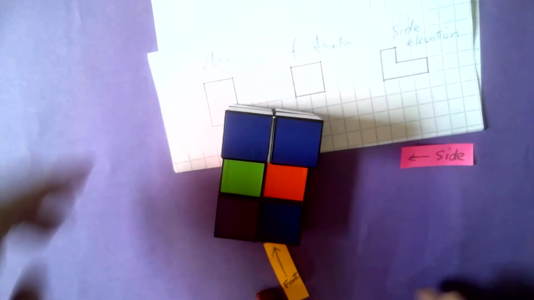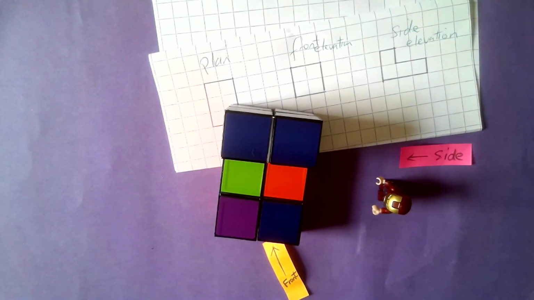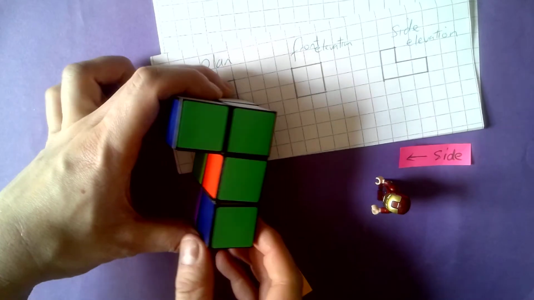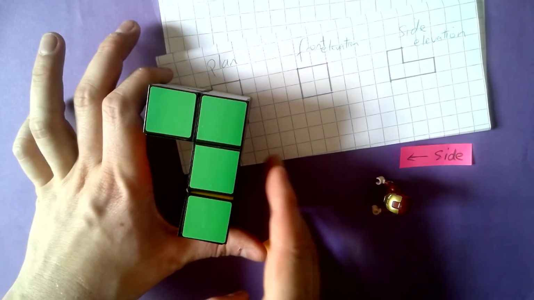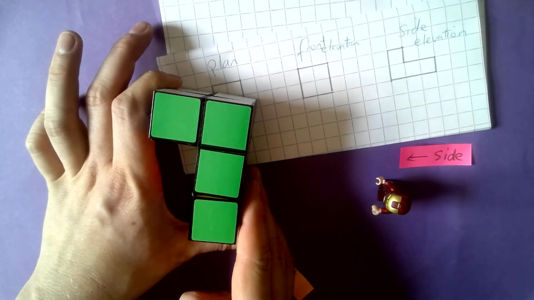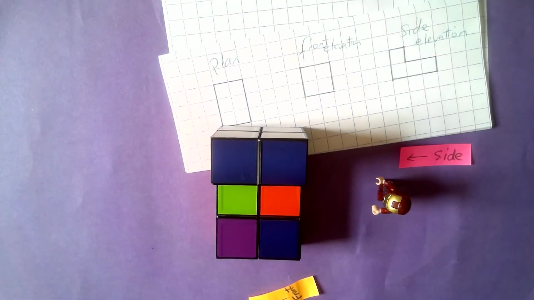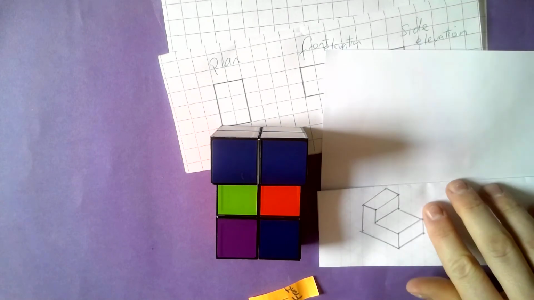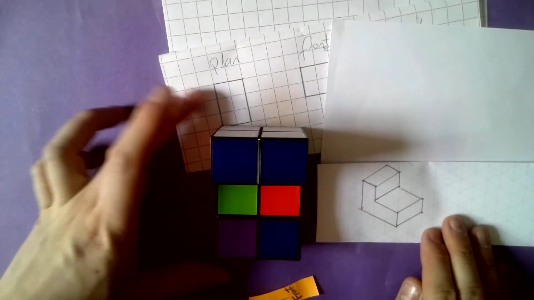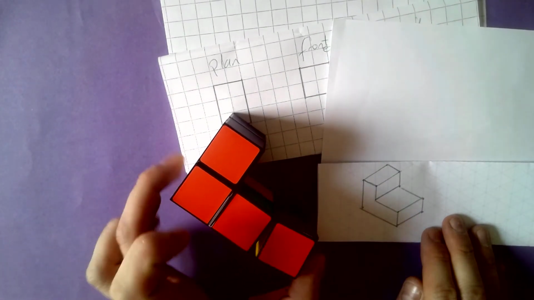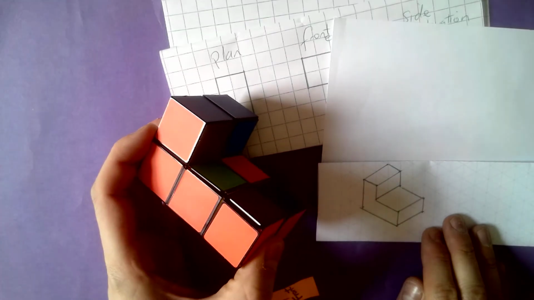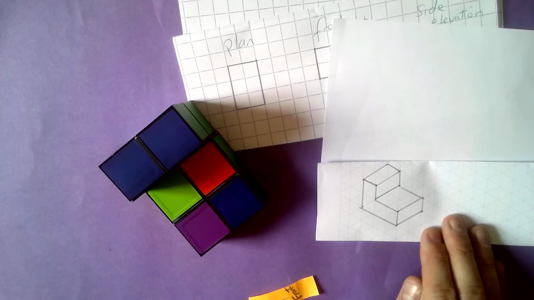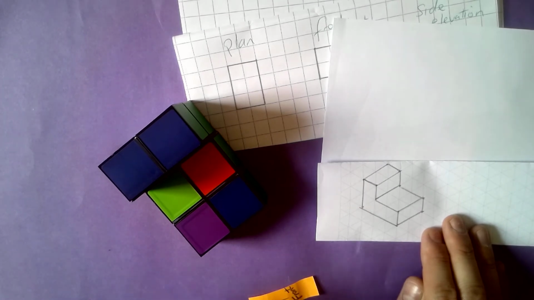And then the side elevation, if he's standing over here, looks like an L shape, and if we turn it just so we can see, that's what he can see from the side. Okay, and again in 3 dimensions I've given it a go at drawing it, being very careful to keep all the lines parallel as possible. And I've just downloaded that isometric paper offline if you wanted to have a look at some of that.